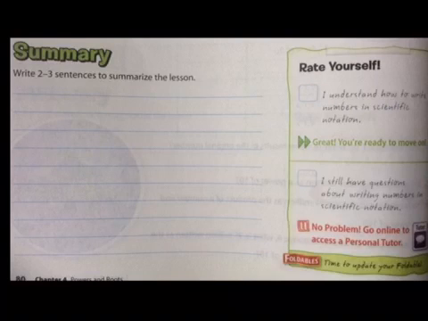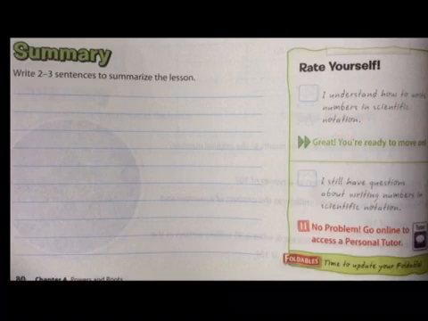And finally, you write the lesson summary. Here you're going to write 2 to 3 sentences to summarize the lesson. Remember that you always get clues from the side here. We learned how to write numbers in scientific notation, right? So you can write that there. And we also worked on comparing them and putting them in order, correct?